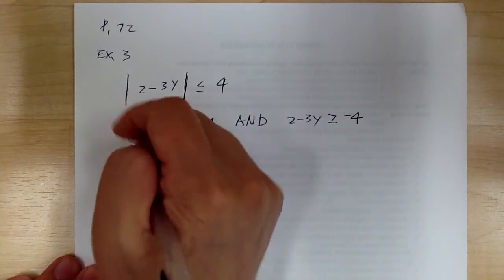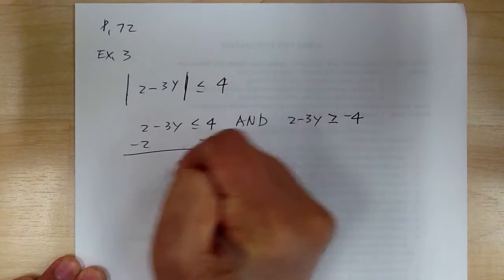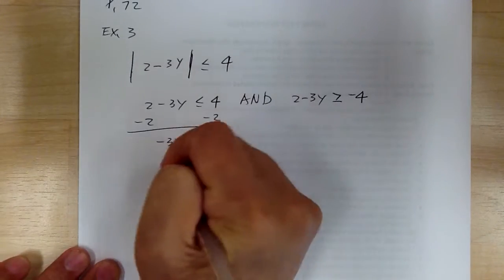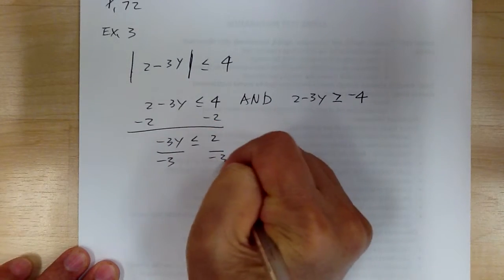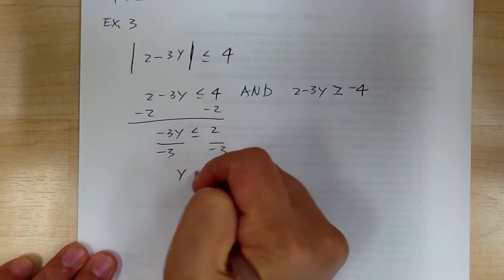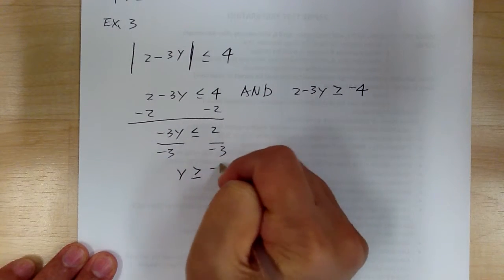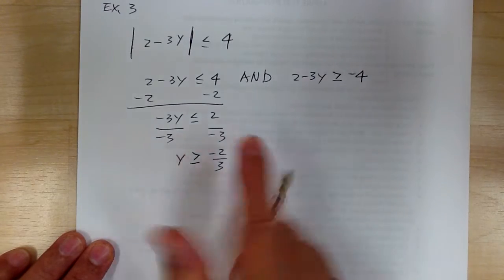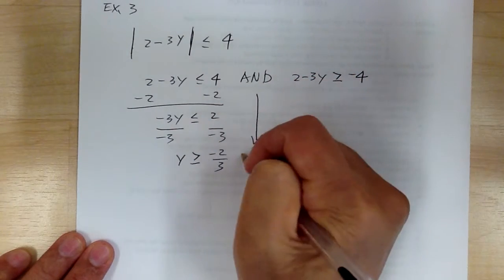So now you're ready to solve. So -2. So you got -3y is less than or equal to 2. So divide by -3, divide by -3. So you got y. Now remember, divide by a negative number, you have to change the direction of the arrow, right? So remember this part. This is the most common mistake. So remember to change direction. And make sure you follow the word and.